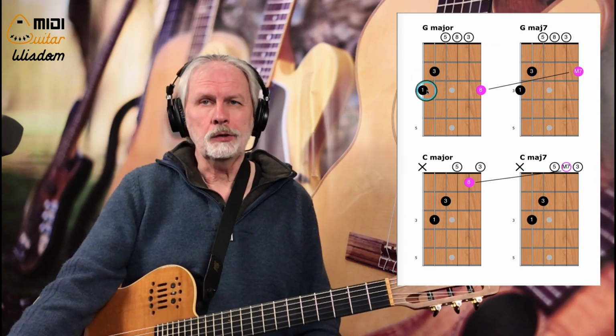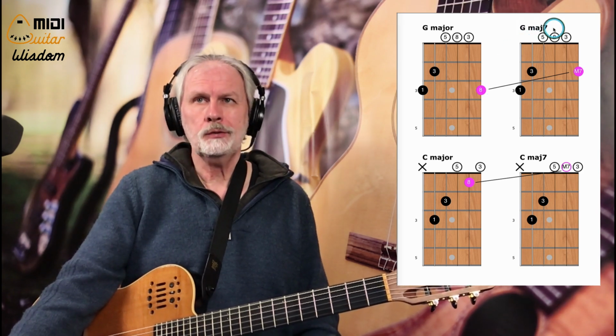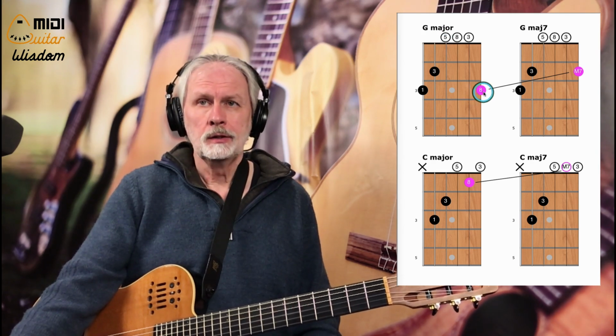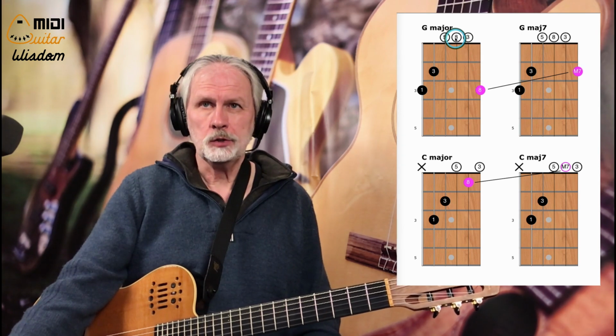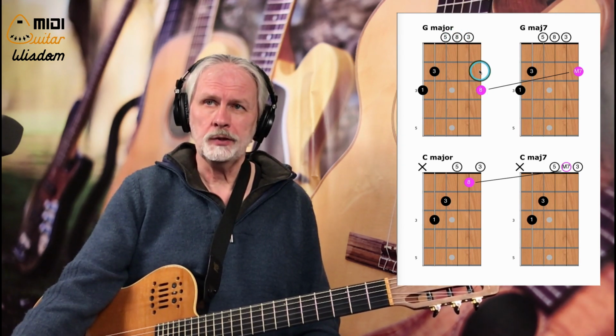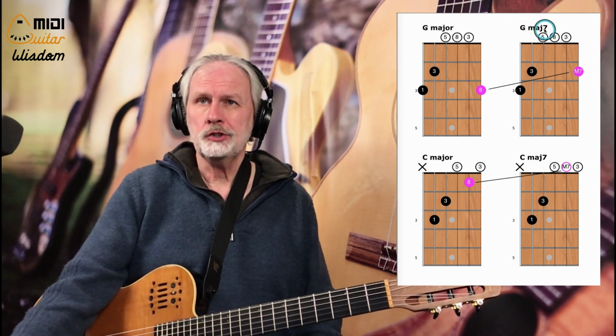If you apply your knowledge of 1, 3, 5, 8, 3, 8 to the knowledge that a major seventh chord is the same as a G major chord, just that the eighth has to be moved one fret downwards, and that's it. This one you can't move downward, obviously, but this 8 you can move downward by one fret. And so by moving just one note, you arrive at a G major 7.